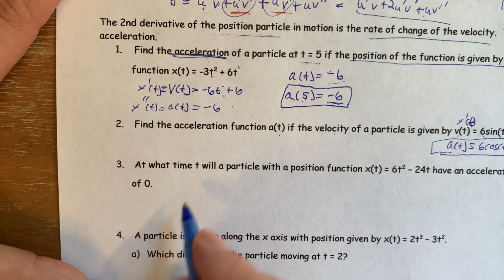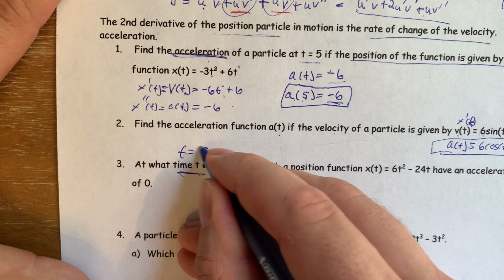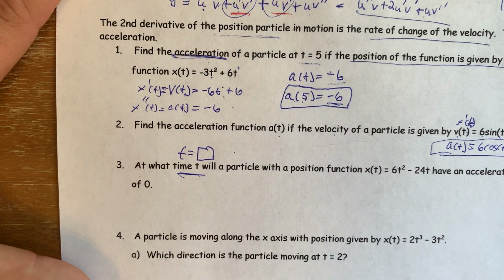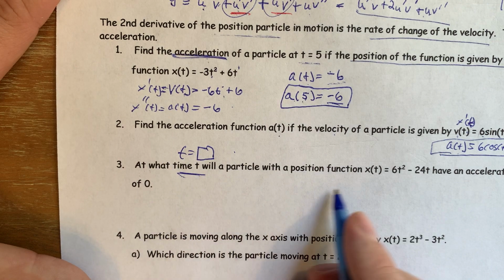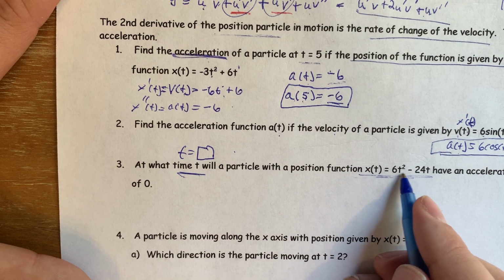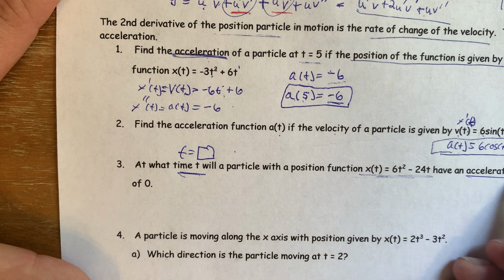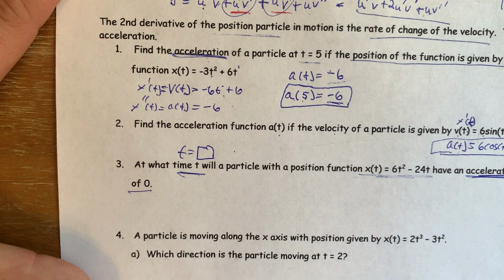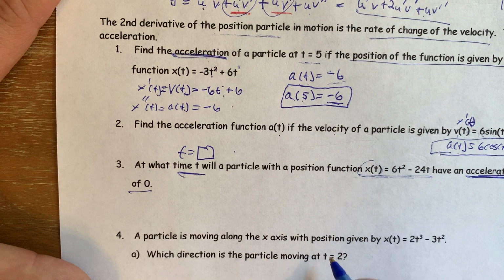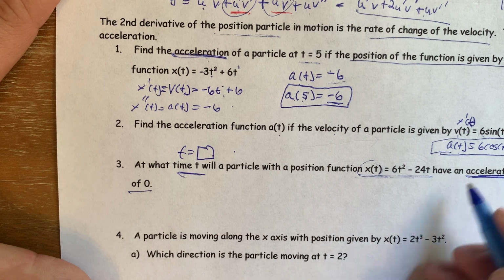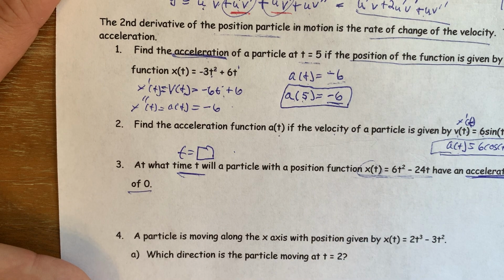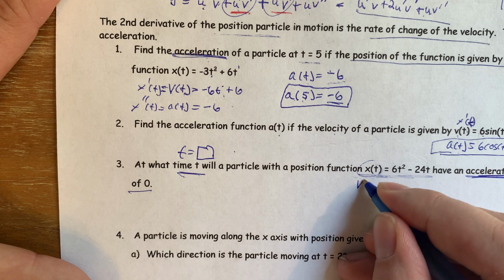At what time t, so we're looking for what time. We're going to be solving for t. At what time t will a particle with a position of 6t squared minus 24t have an acceleration of 0? Okay, well, here we have the position. And so how do we find the acceleration? That's the second derivative. Go ahead and find it. So first we'll find the velocity.